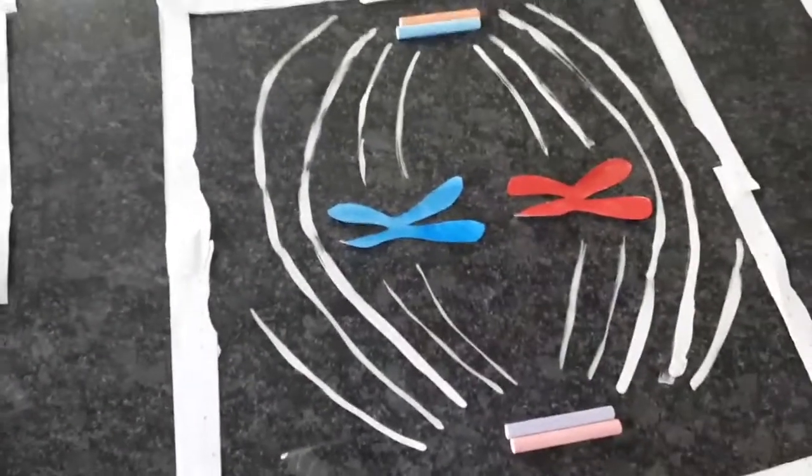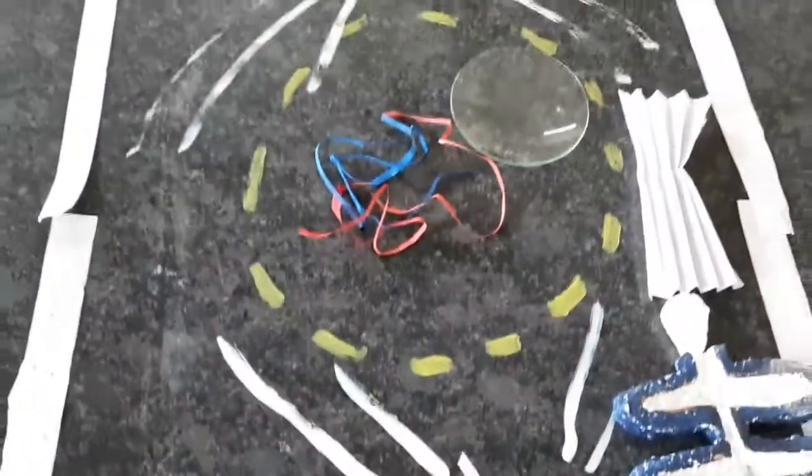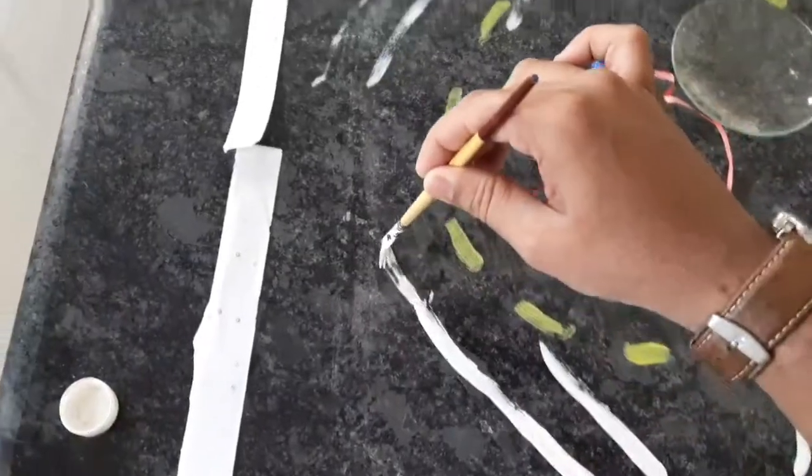This is actually the aster rays produced from the centrioles in the metaphase stage, but in the prophase itself you could see it. The centrioles now release aster rays. So these aster rays start moving towards the opposite pole. From this pole, the aster rays now start moving like this to the opposite pole.